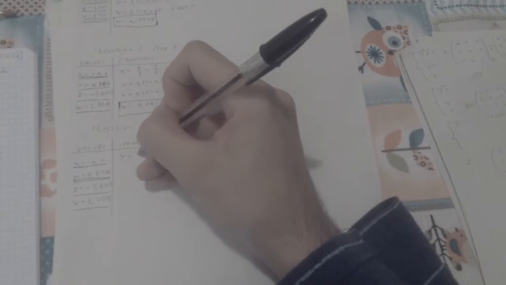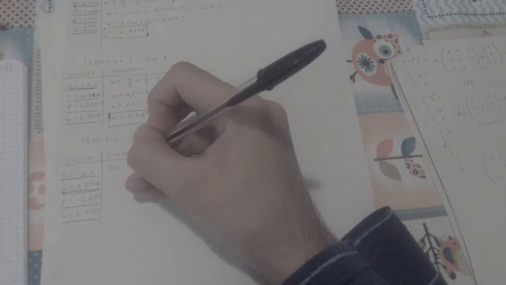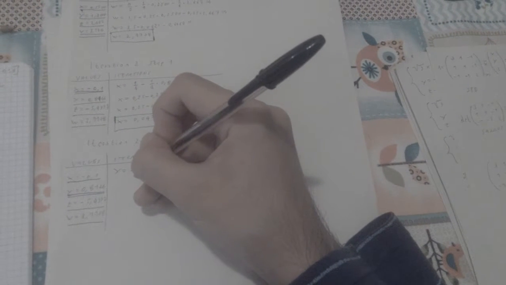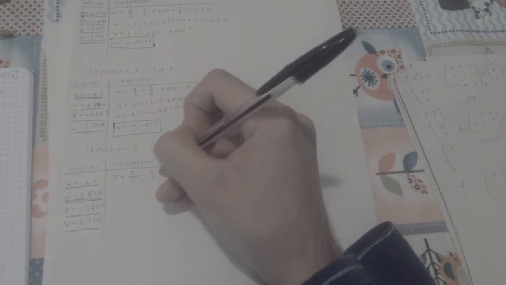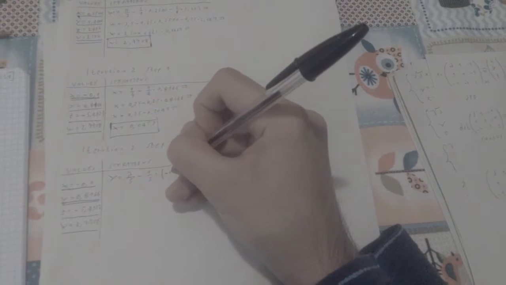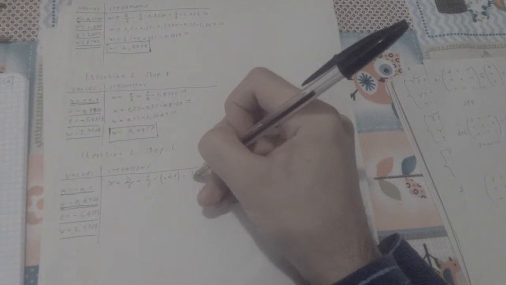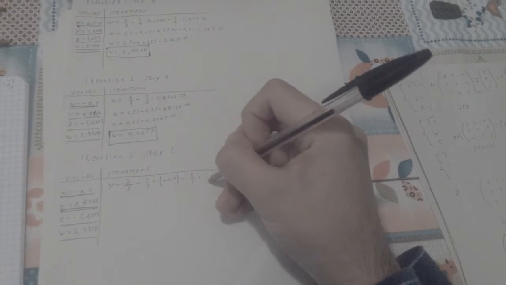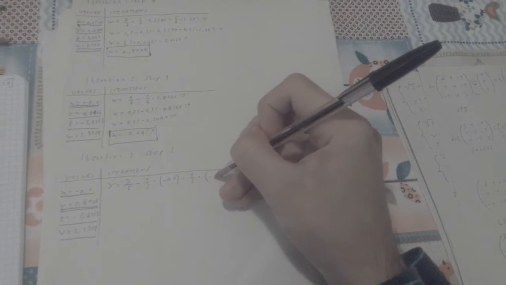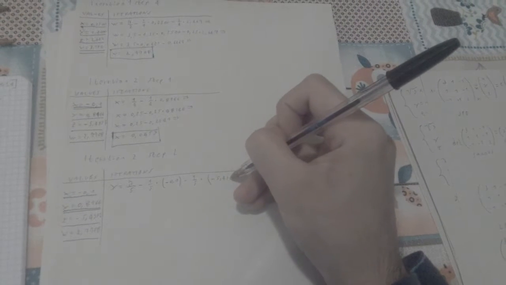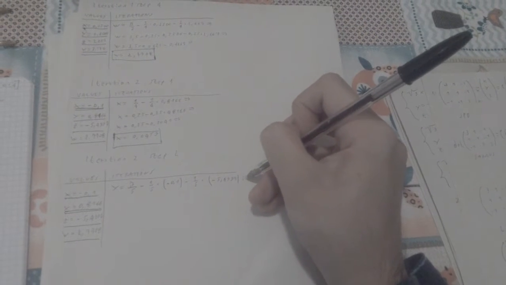So therefore, y is equal to 7 over 5 minus 1 over 5 times negative 0.1, which is the x, minus 1 over 5 times z, which is negative 5.4997.